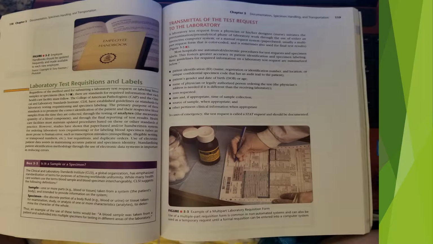Sample. Sample is one or more parts, such as blood or tissues, taken from a system, the patient's body, and intended to provide information on the system. Specimen. Specimen is the discrete portion of a body fluid, such as blood or urine, or tissue taken for examination, study, or analysis of one or more characteristics, analytes, to determine the character of the whole. Thus, an example of the use of these terms would be: a blood sample was taken from a patient and subdivided into multiple specimens for testing in different areas of the laboratory.